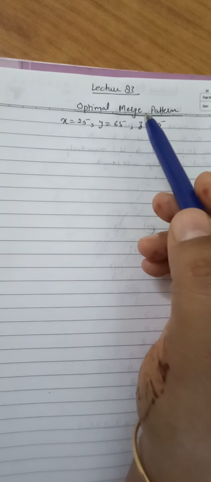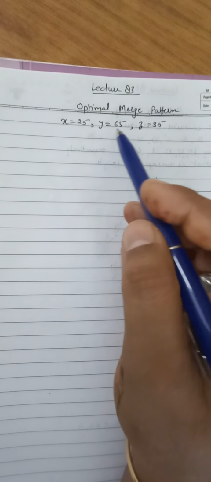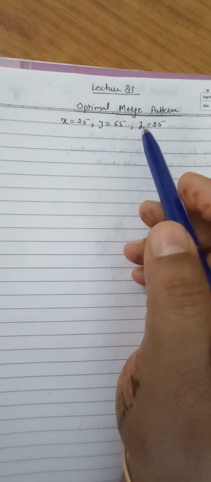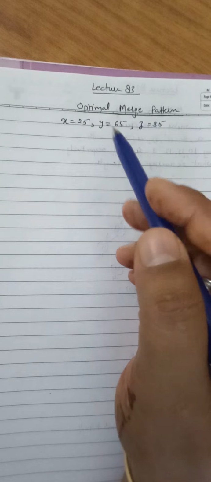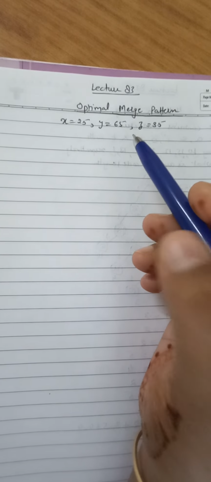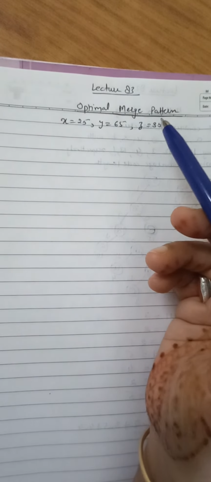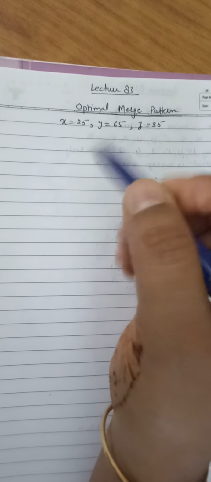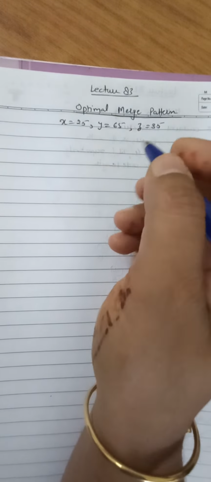What is the optimal merge pattern for the given three files? These are three given records, or we can say three files, and we need to make one file. So how many record movements should there be? Based on this, we will find the optimal merge pattern. So we'll try one by one.